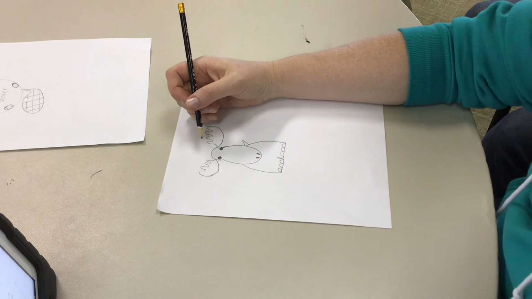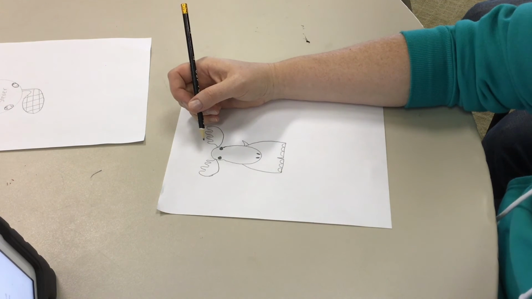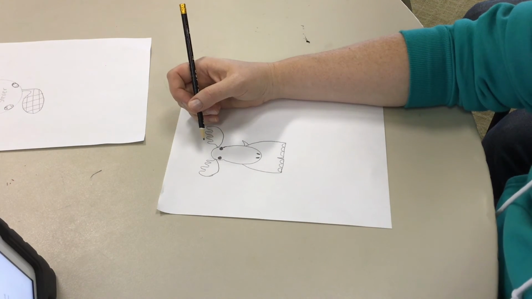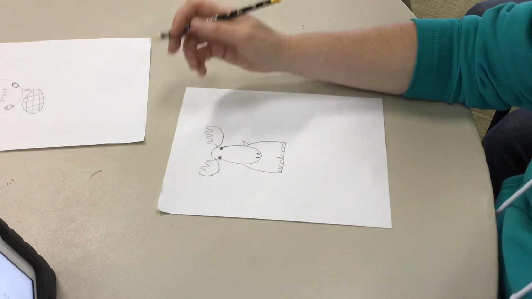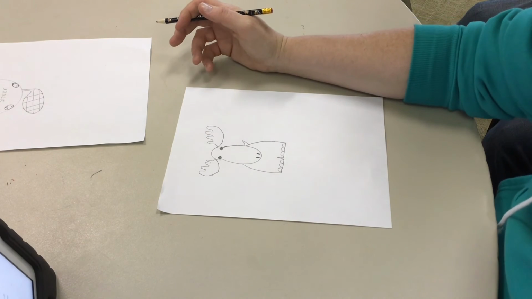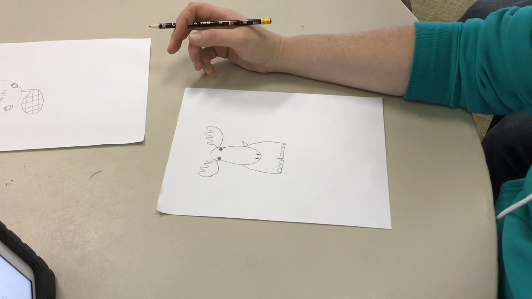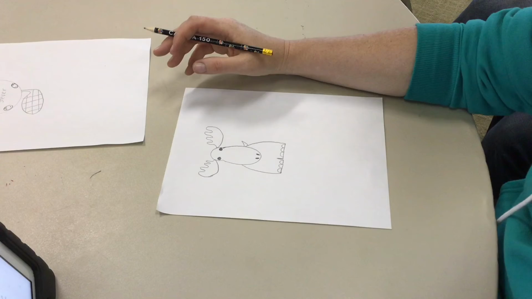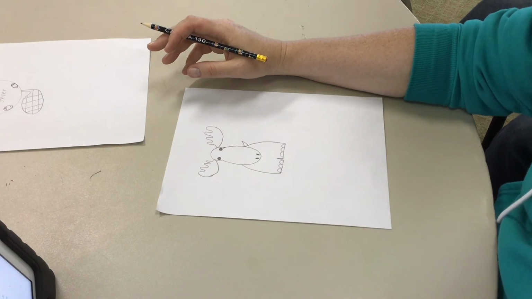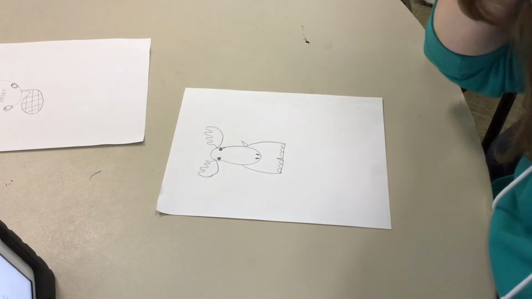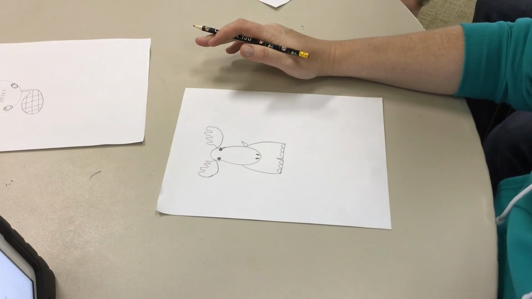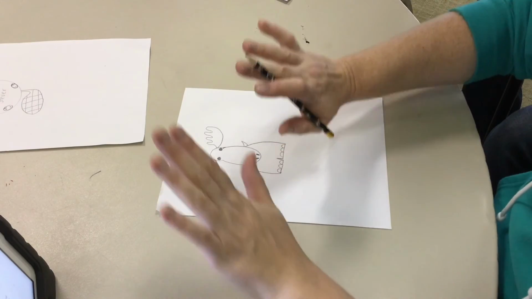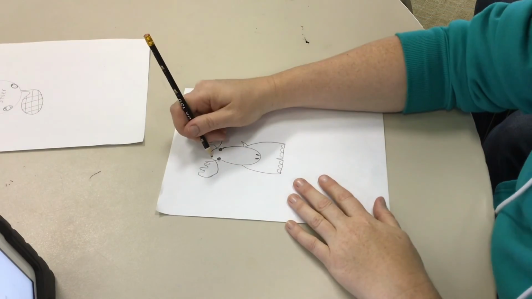So bull moose, male moose, they shed their antlers every year. After they're a year old, they grow antlers that increase in size and weight every year. Then a yearly cycle starts where the antlers begin to grow on bull moose in the spring and continue growing until September. And they rub their antlers on trees to help the velvety covering come off. And eventually, sometime between November and March, the antlers will just fall off. Doesn't hurt them at all.